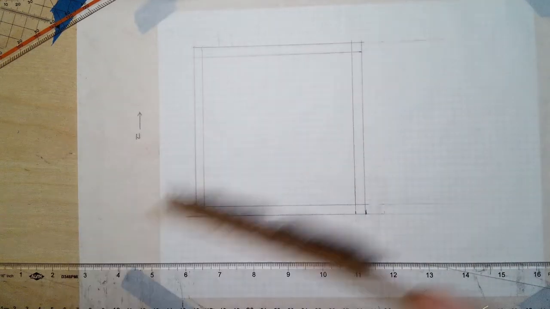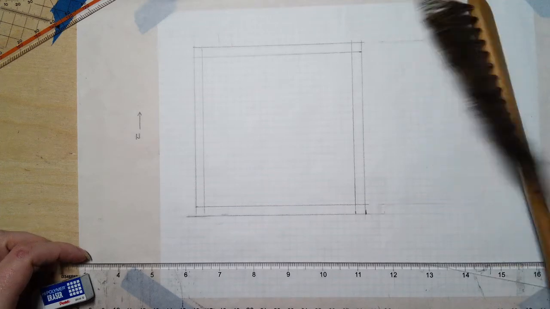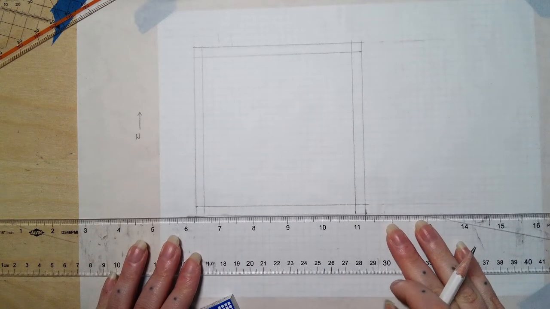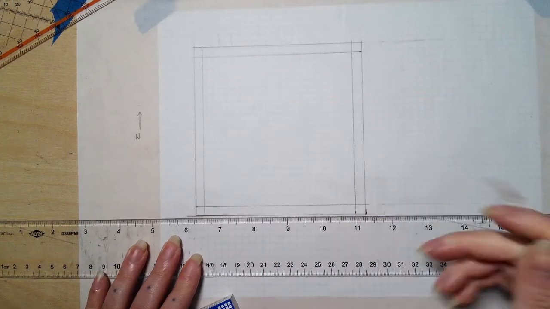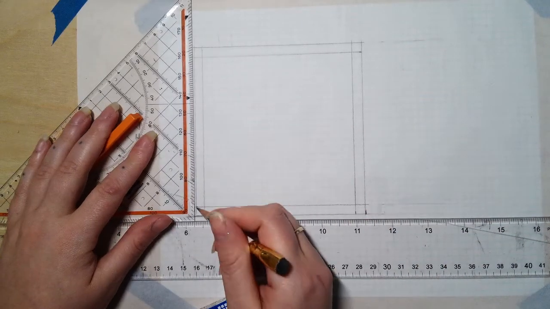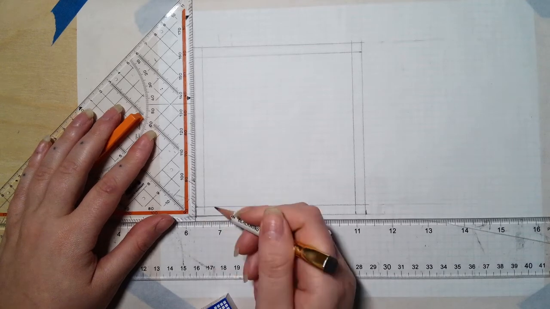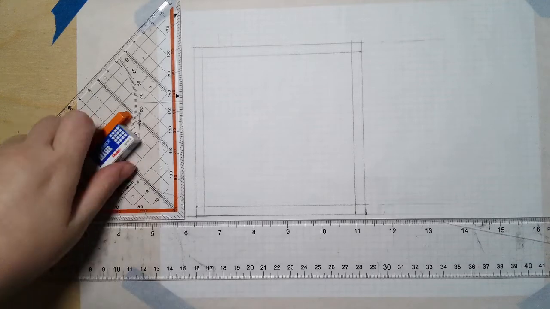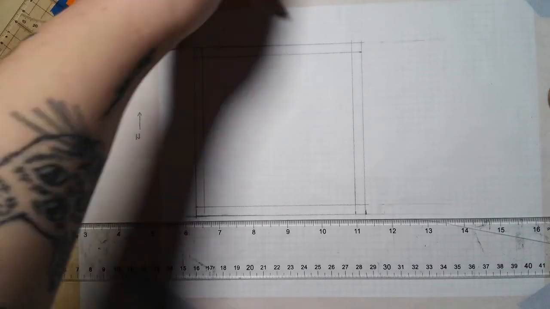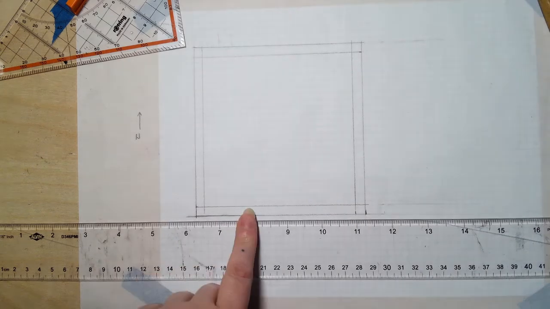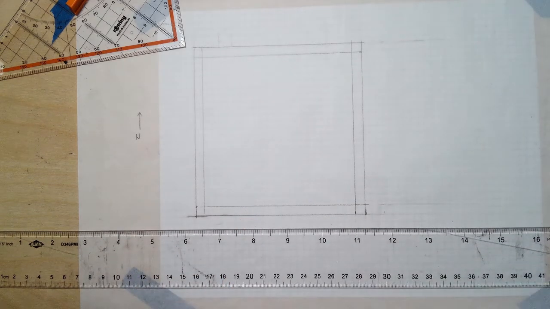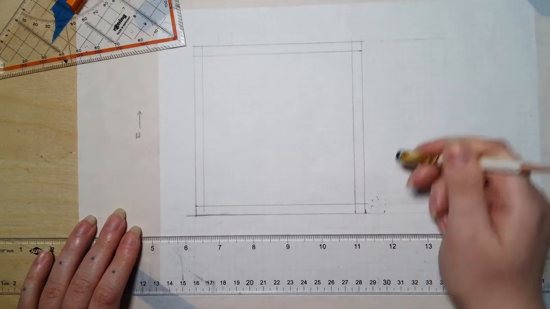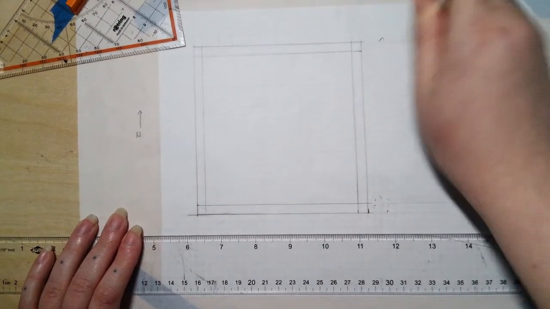I can fix it. This also is a really nice tool to have as a little drafting brush, because your hand is going to smudge everything. And if you've been working on a hand drawing for a very long time, like you've sunk hours into that thing, and then you just smudge it, you get really upset and you say lots of expletives. So I like having a brush rather than my hands. And so I have now my overall layout.